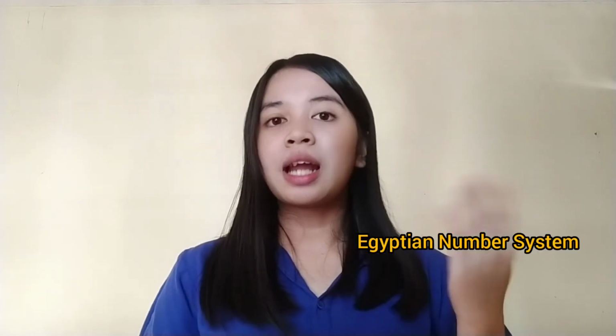Now, I want to explain about the Egyptian number system. The Egyptians had a writing system based on hieroglyphic from around 3000 BC. Hieroglyphics are small pictures that represent words. It's very easy to see how the word birds is represented by drawings of little birds, but without further development, this writing system cannot represent many words.